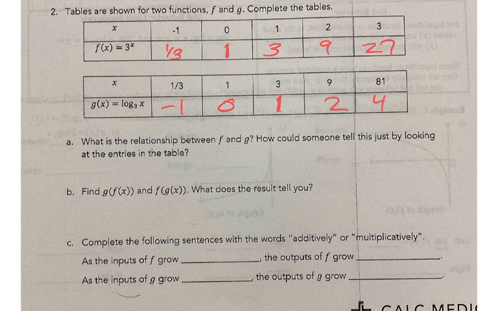The denominator goes on the outside as the root, and the numerator goes above the x, so x is raised to the numerator, and you're taking that root of it.